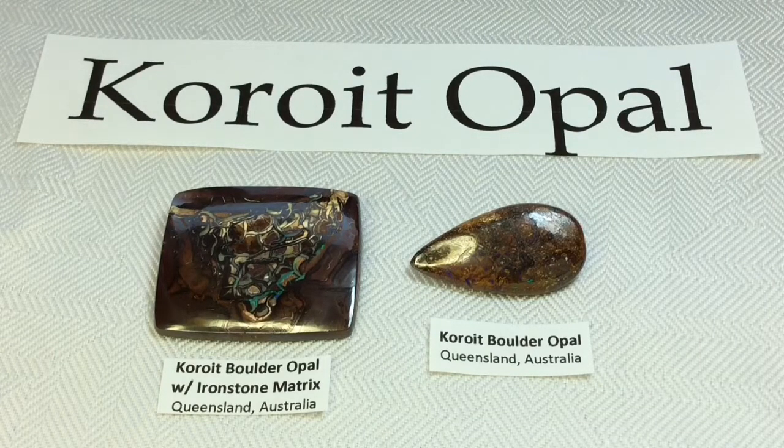So let's start with opal in general. Just a few facts to get started. Opal is a hydrated amorphous form of silica. Its water content may range from 3 to 21% by weight, but it is commonly between 6 to 10% water.